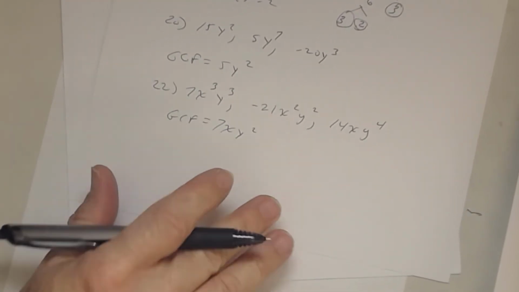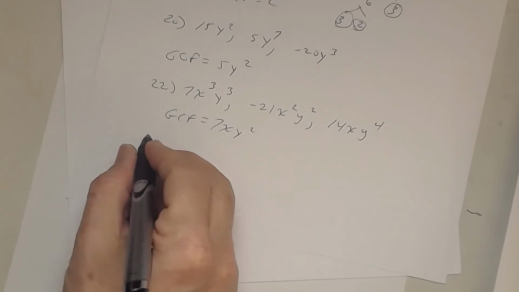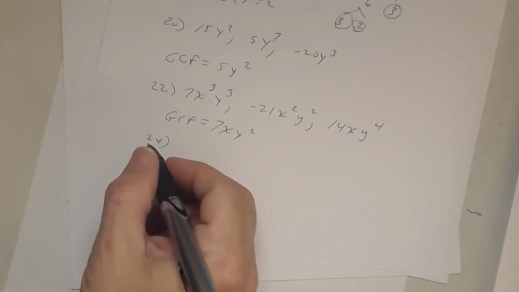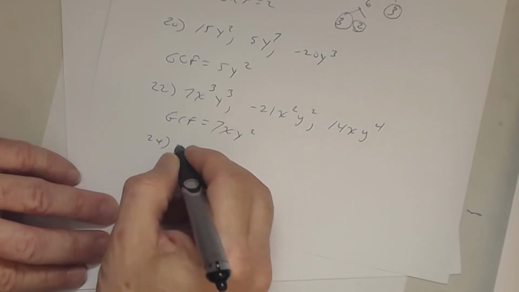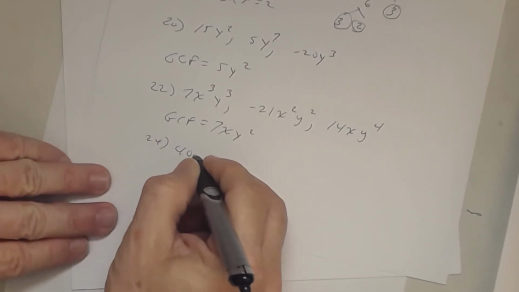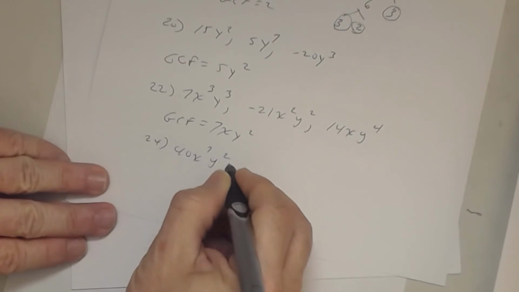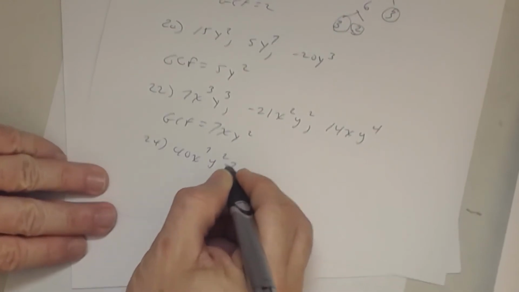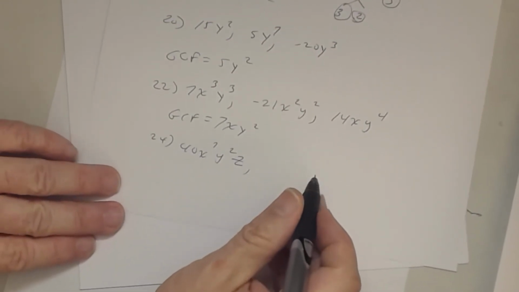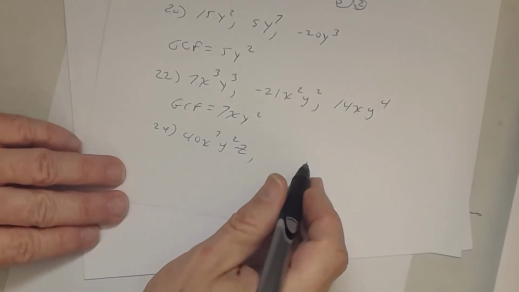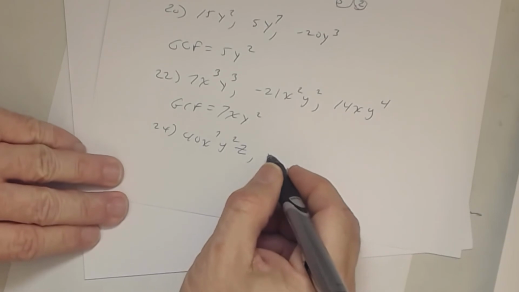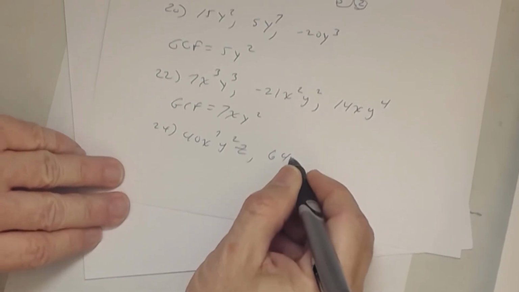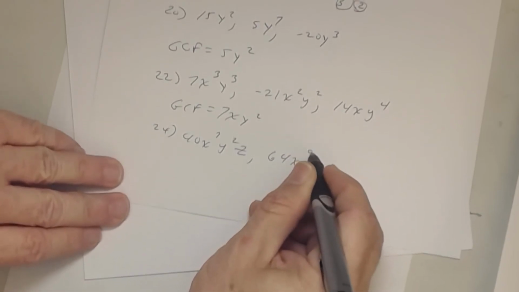And then finally, let's look at 24. For that part, you have 40x to the 7th y squared z, and then 64x to the 9th y.